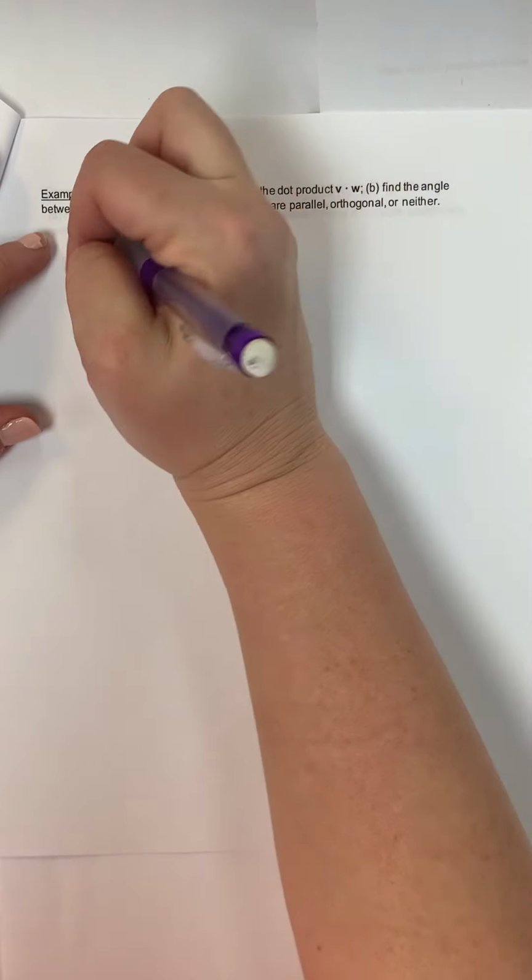All right, example 3, okay? We just have 2 more of these, and the reason I want to keep doing these, I want to show you a parallel one and make sure you're comfortable with it, and then I want to show you one where we don't have all of the components, okay? So same directions.